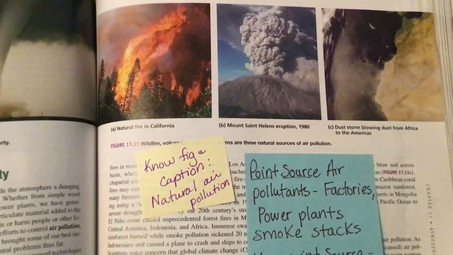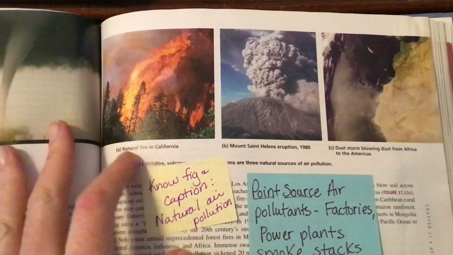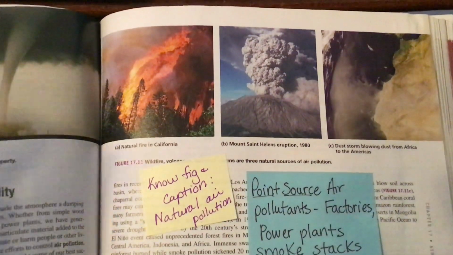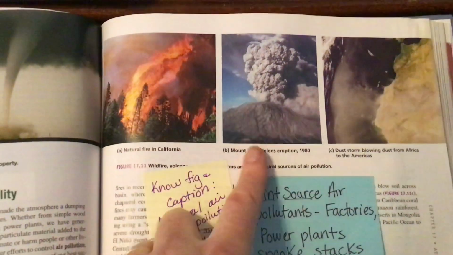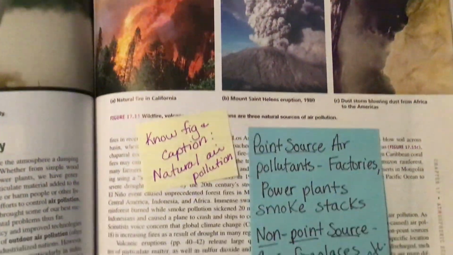Going on to 457. So we have natural air pollution. It's not just all man-made. So you need to know that natural fires that are not set by humans, so lightning strikes, volcanic eruption, dust storms, those can be natural air pollution.